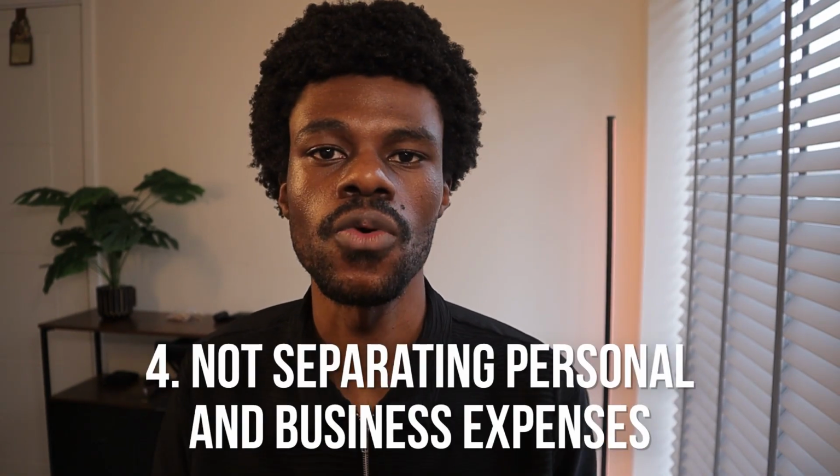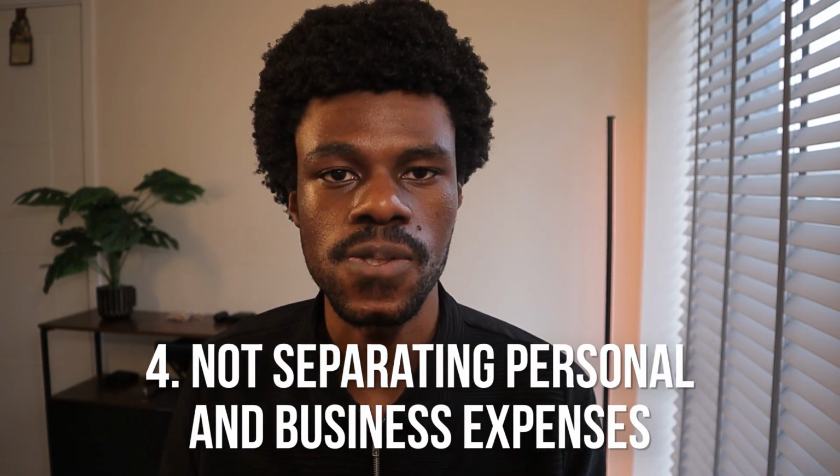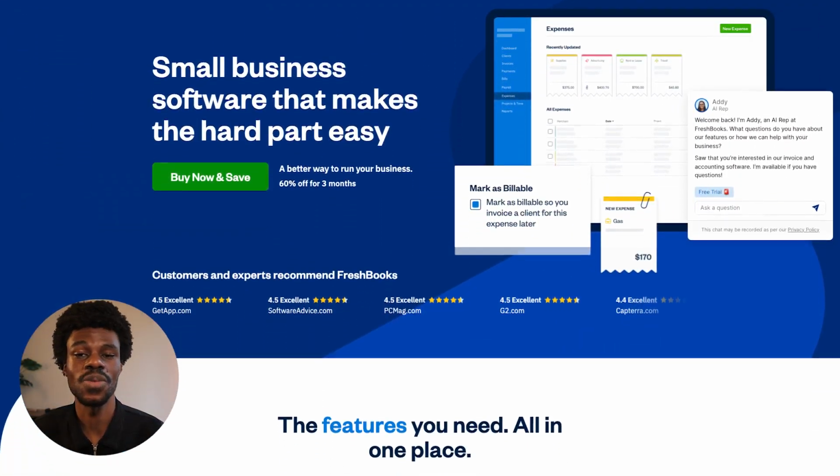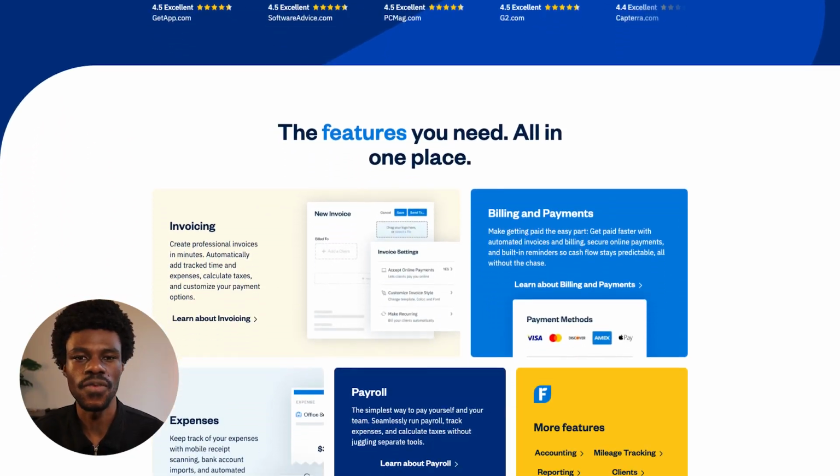Now, mistake number 4 is not separating your personal and business expenses, as I mentioned before. Again, this is the single biggest headache at tax time. If your business and personal spending is mixed in one account, you're going to spend hours sorting through transactions. But if you're tracking in FreshBooks and banking through a separate business account, tax time honestly goes from a nightmare to a couple hours of review.